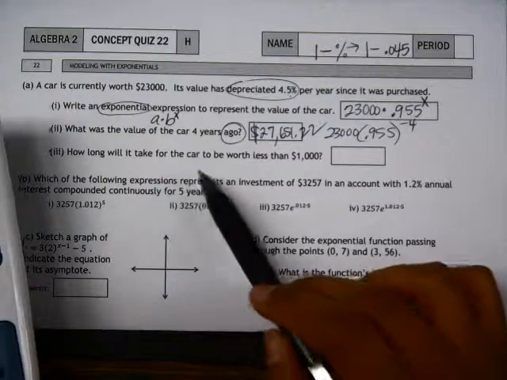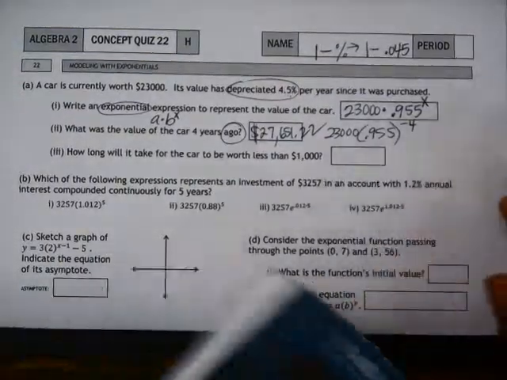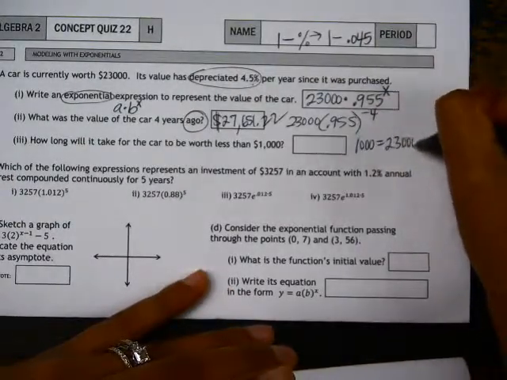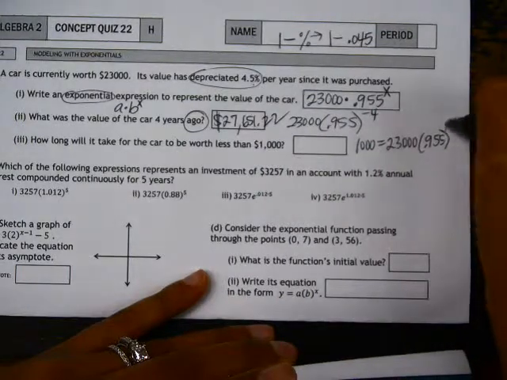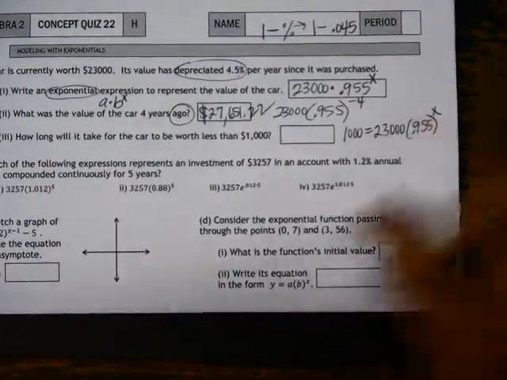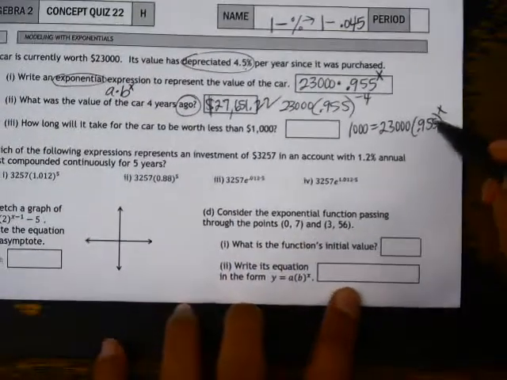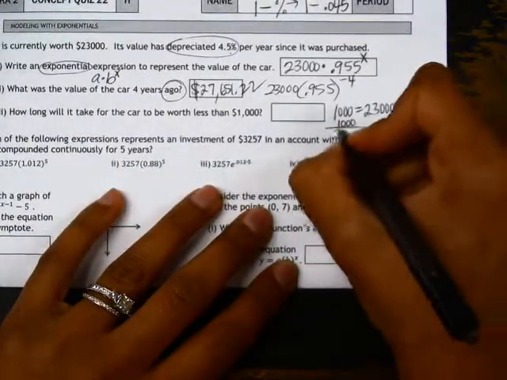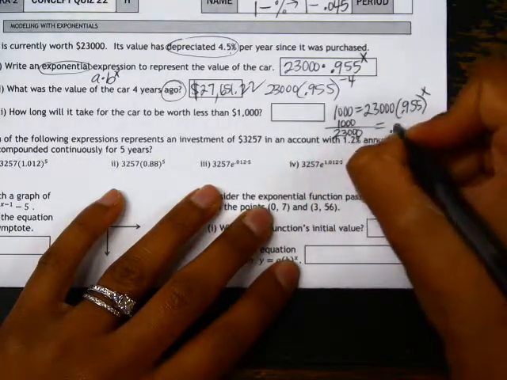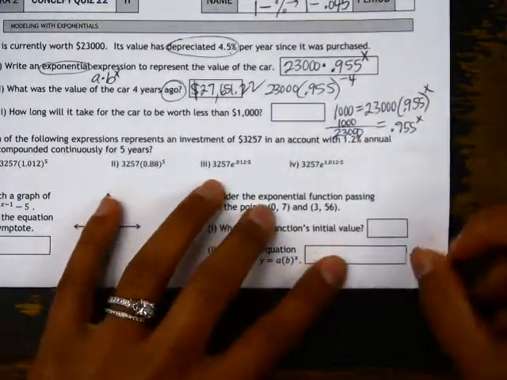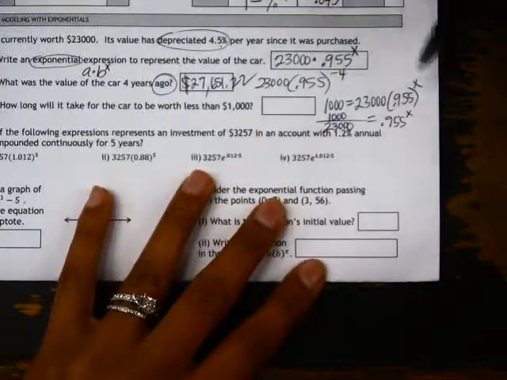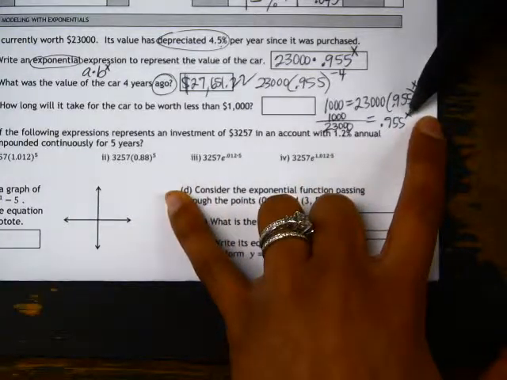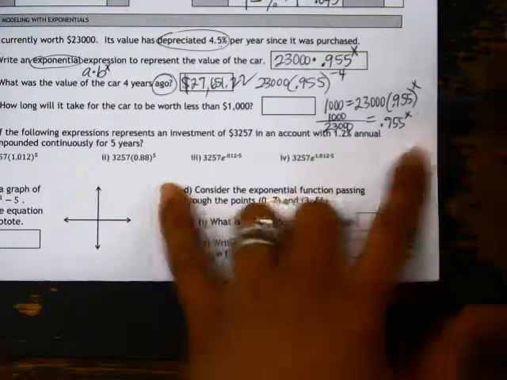The last question is, how long will it take for the car to be worth less than $1,000? So we're checking, when is this expression going to be equal to $1,000? So in order to solve this exponential equation, we want to first get this exponential part by itself. So I'm going to divide by 23,000, so that I have the 0.955 to the x by itself. Now, in this exponential equation, in order to be able to solve for x without guess and check, we're going to use logs so that we can get the x out of the exponent.